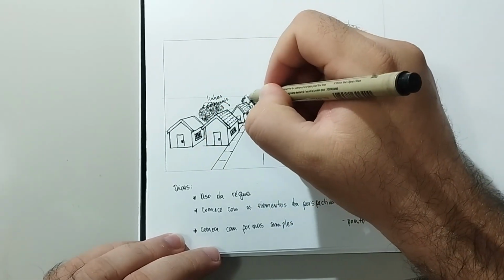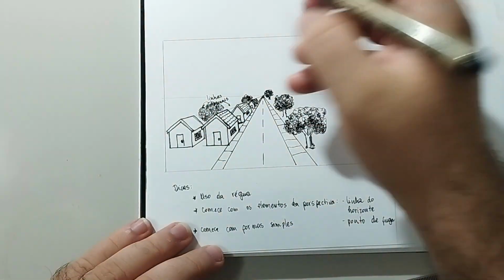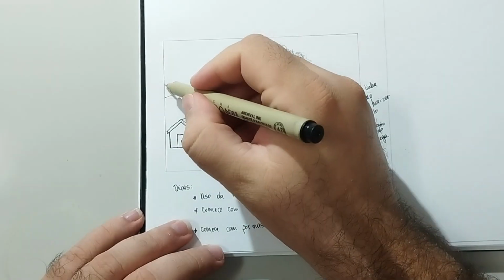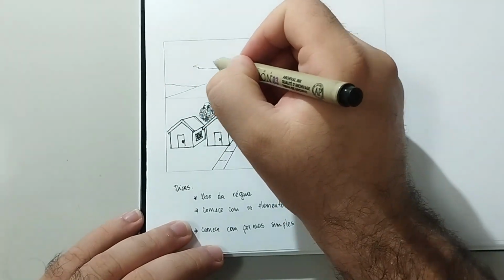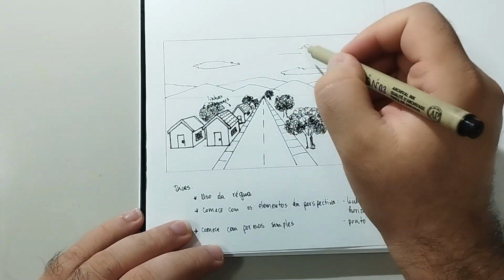Then I just keep on adding details to my drawing so it is more interesting. Then I add some mountains there in the background of my drawing, some clouds, and this is it.